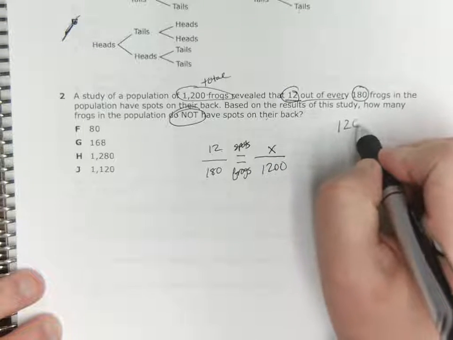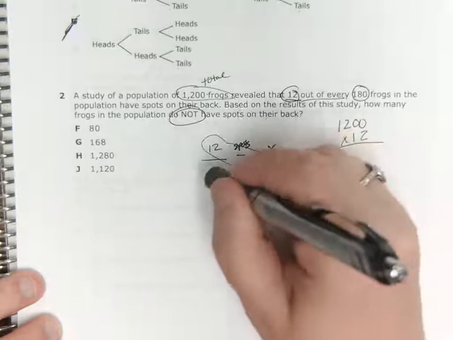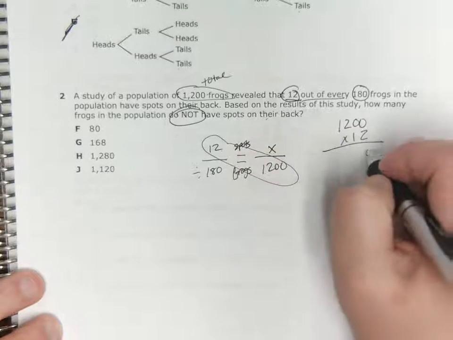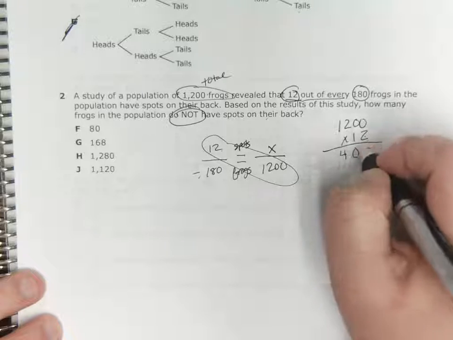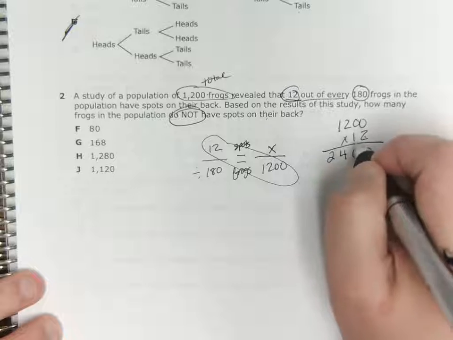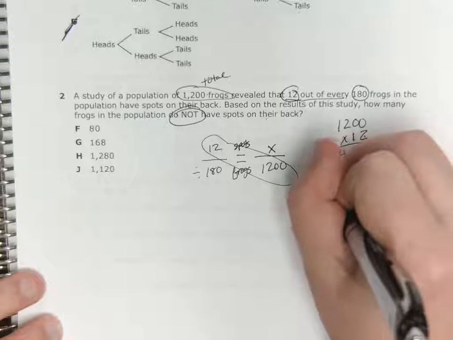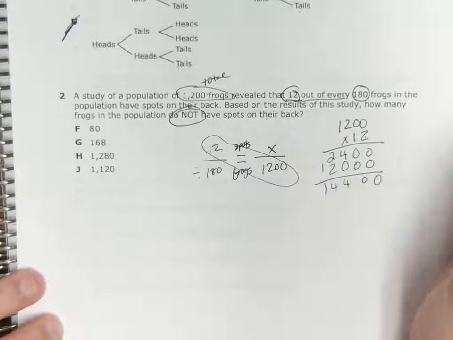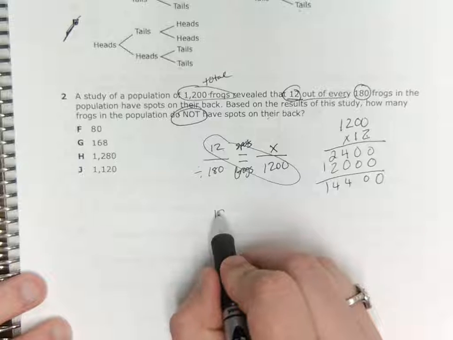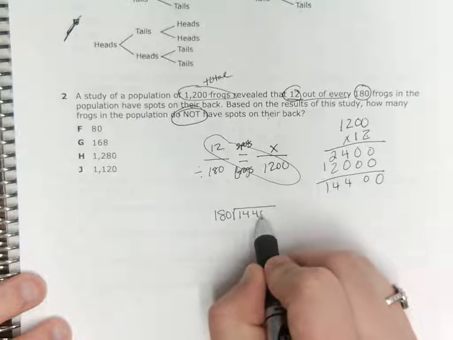So I'm going to start with how many do have it. 1,200 times 12, because we cross multiply and then divide. 0, 0, 2 times 2 is 4, 2 times 1 is 2, 0 placeholder, 0, 0, 1 times 2 is 2, times 1 is 1. 0, 0, 4, 4, 1. Okay, and then I divide by 180. 180 goes into 14,400.